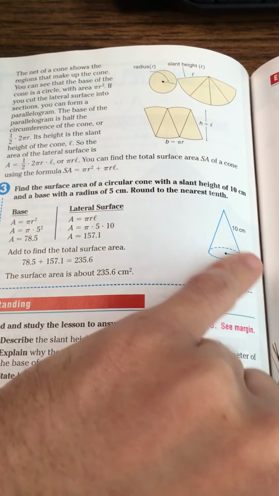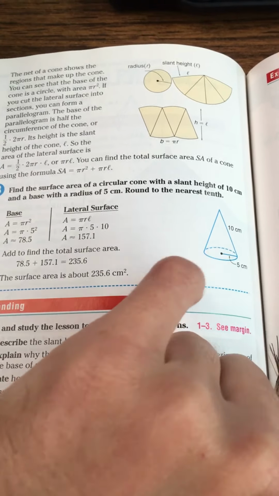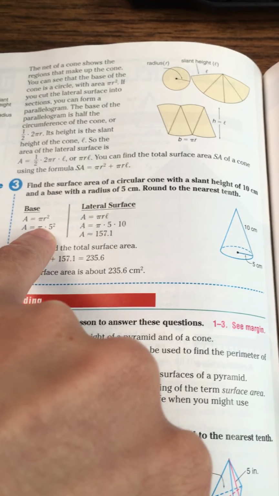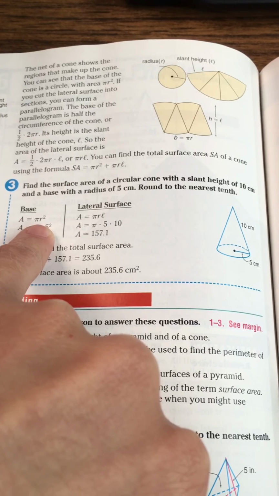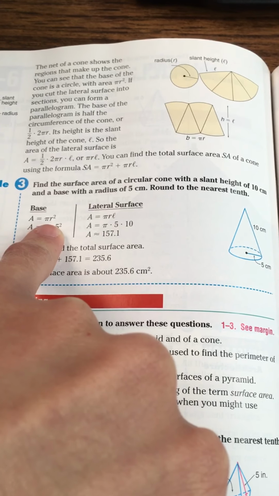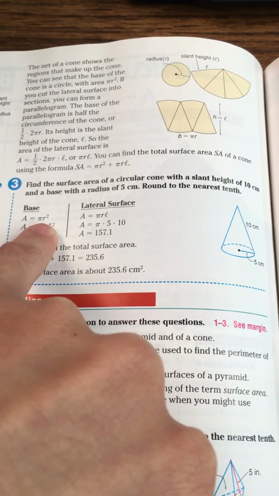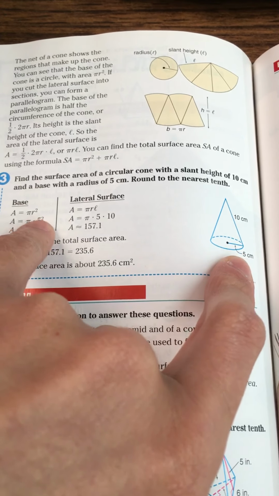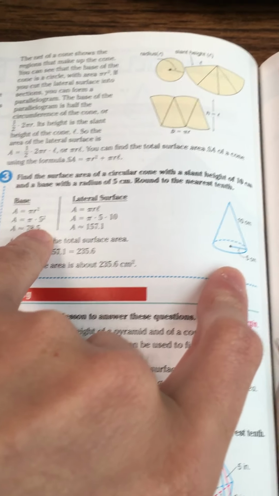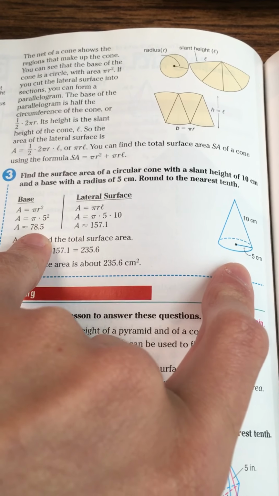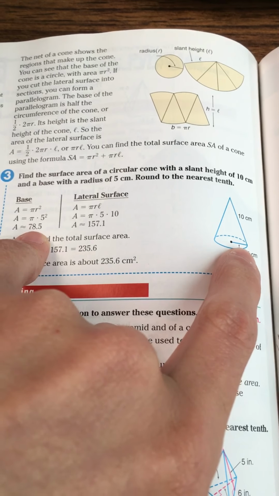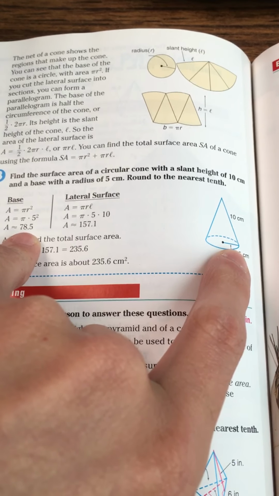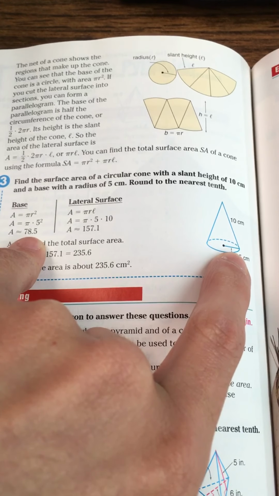To find the area of this circle down here, we got to go pi r squared, okay? Pi r squared, pi is 3.14 like we know. R is the radius. R squared, 5 squared is 25. Pi times 25 is 78.5, okay? So we got the base down. And there's only one base, so we're done. We don't have to do anything else with the base.